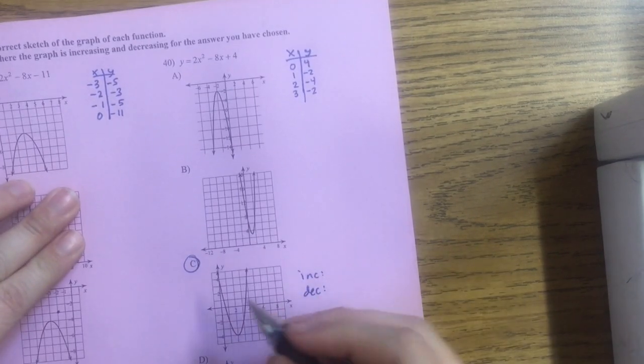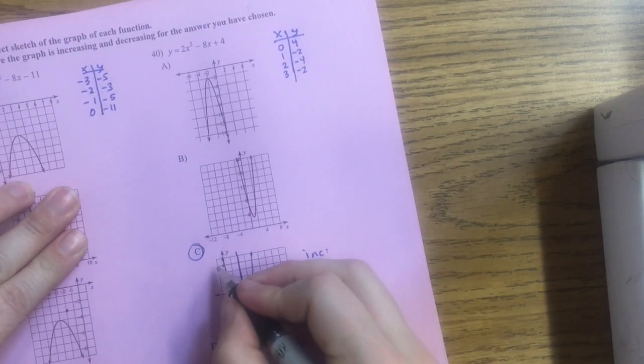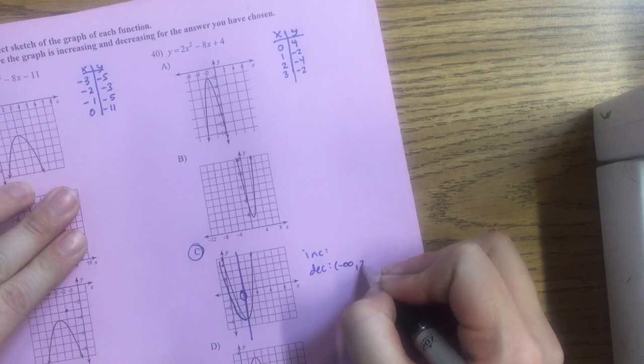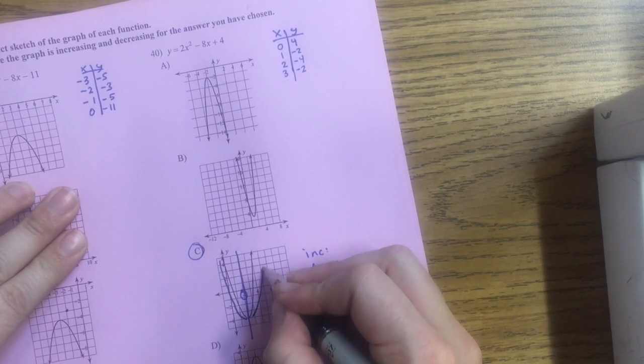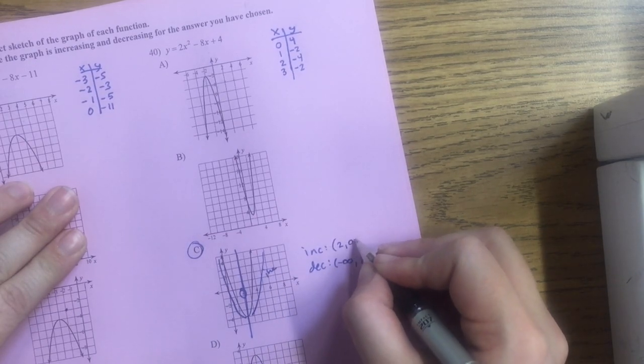Increasing and decreasing. I cut it in half, which is at 2. This section's decreasing from -infinity to 2. This section is increasing from 2 to positive infinity.